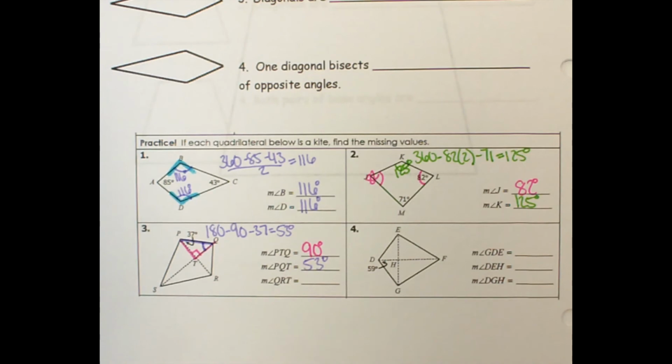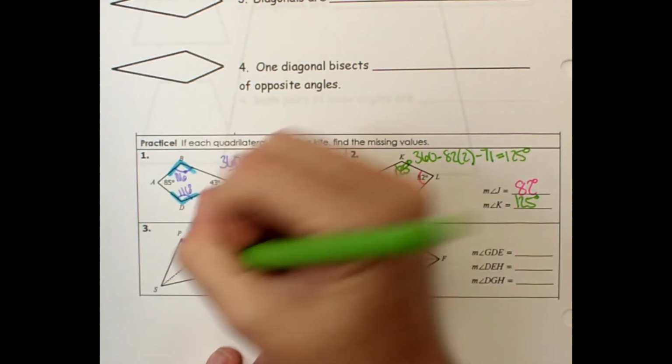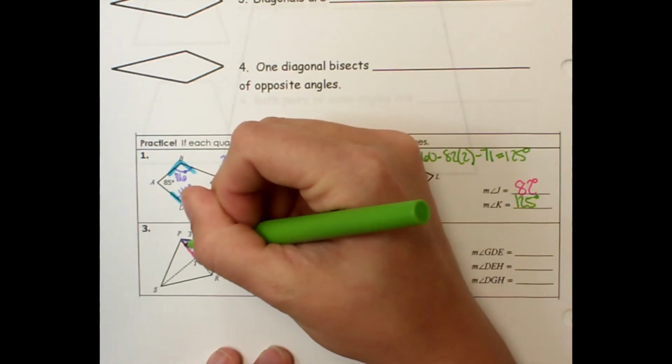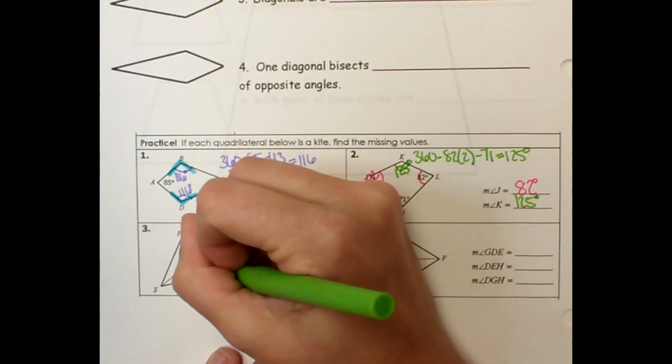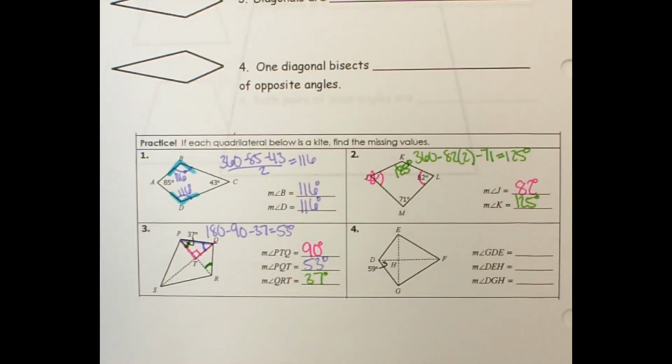And then it asks you, the last question, what is QRT? So this angle. Remember, these are reflections. They're equal. So if this angle right here is 37, then that means that this one is 37 degrees.